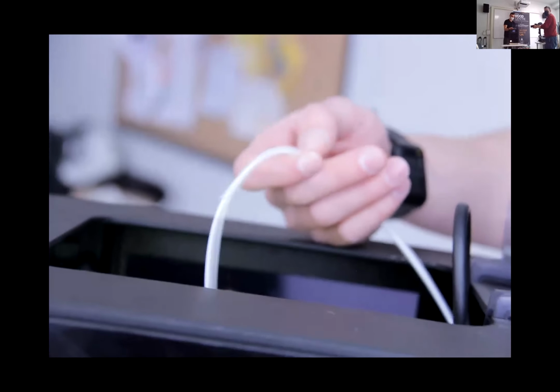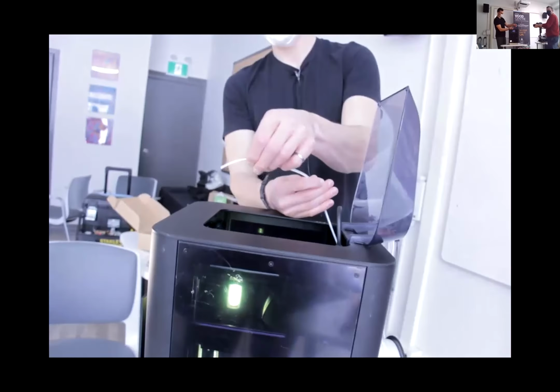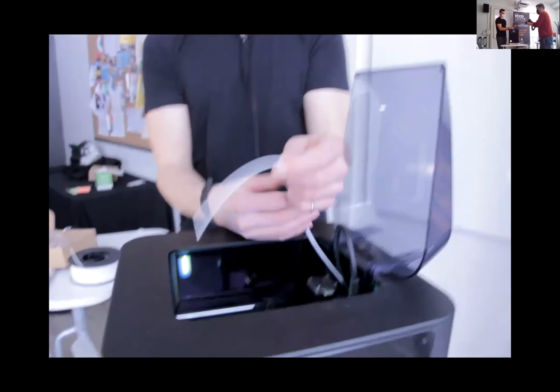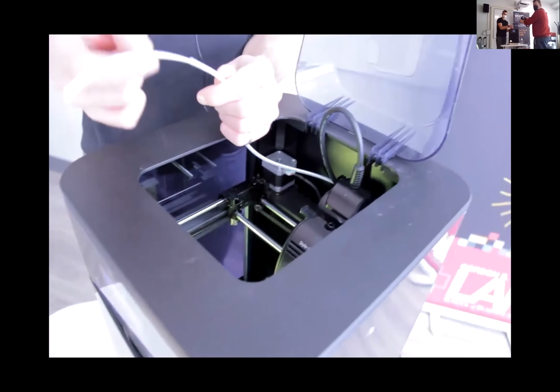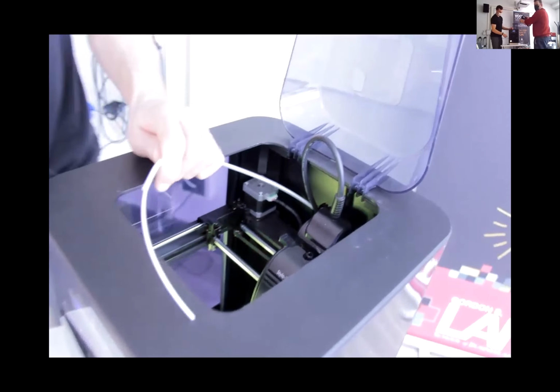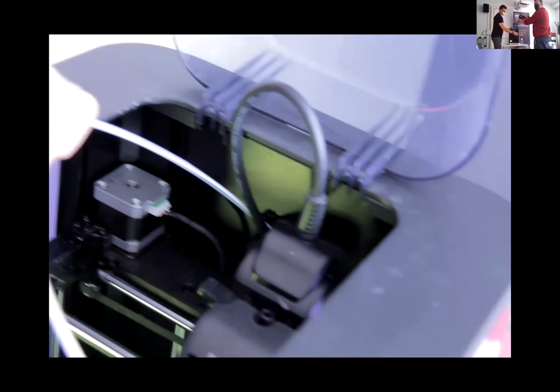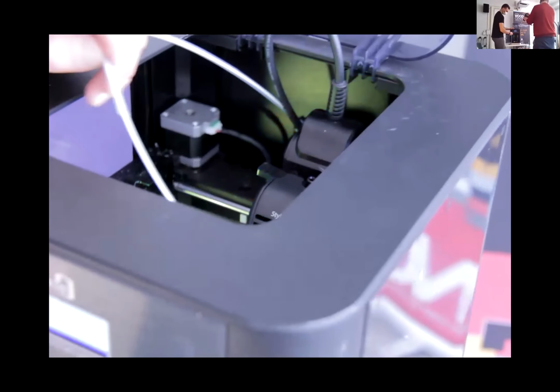There we go. That's great. Okay, so we have our new filament coming through our Bowden tube. Perfect. Let's go to our screen quickly, because now we're going to want to load this filament.